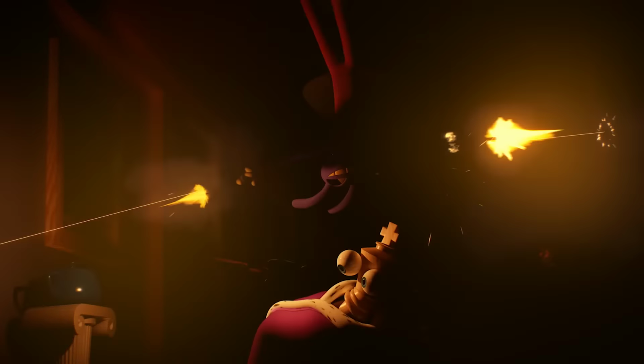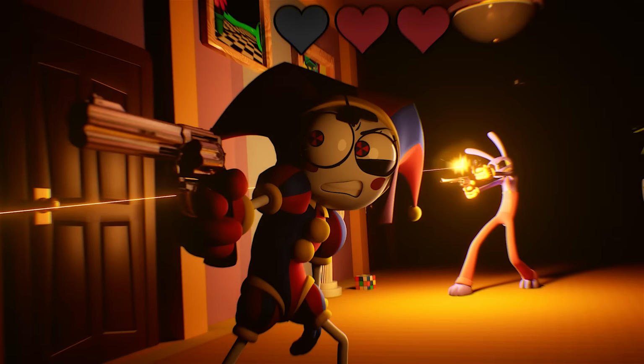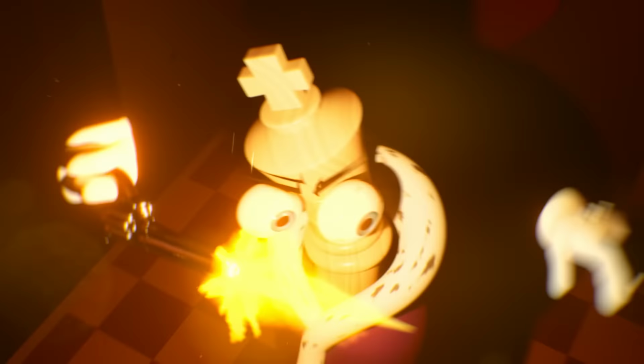But we found that for this scene here in Digital Circus, we needed much more time for the viewer to actually see what's going on. So we extended the flare times to like 8 or 9 frames.